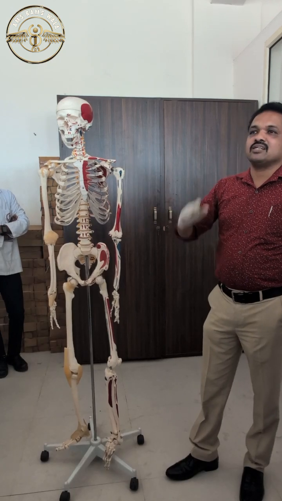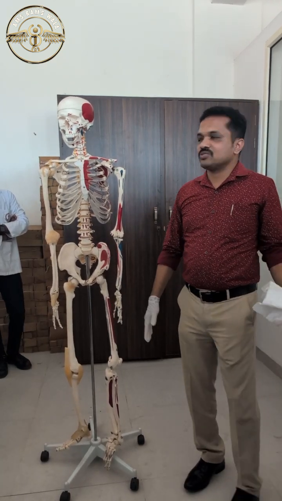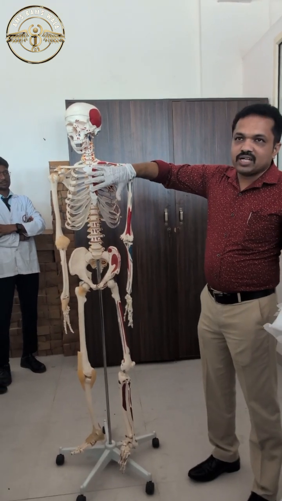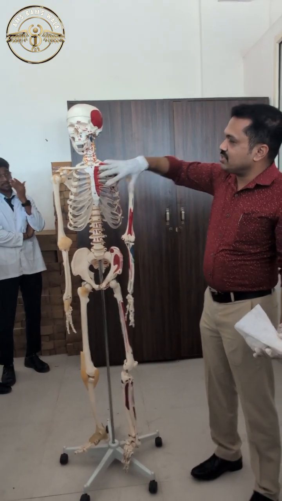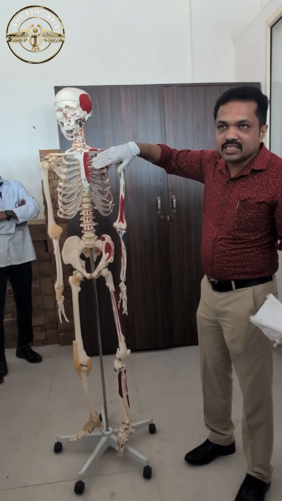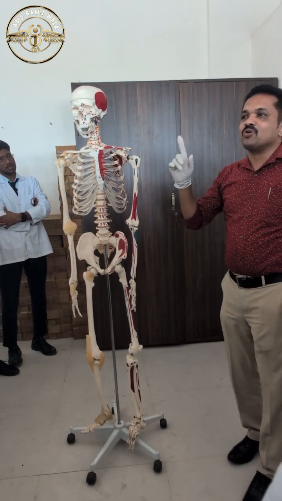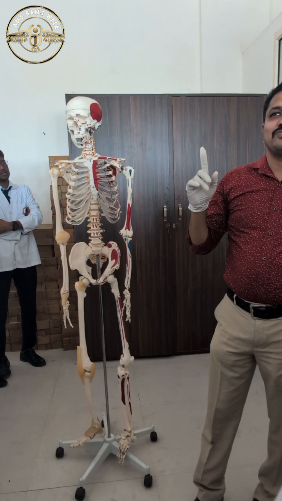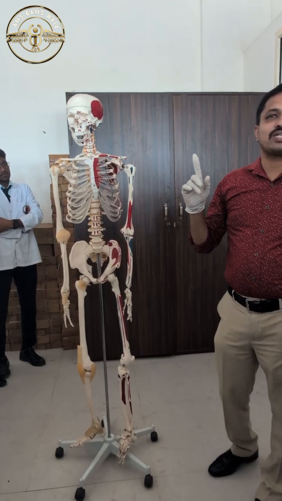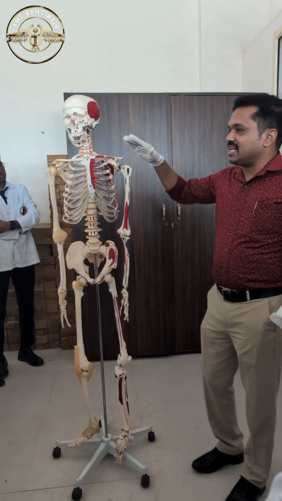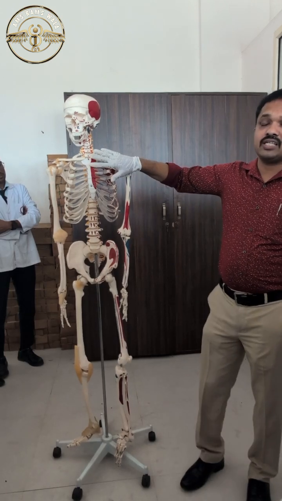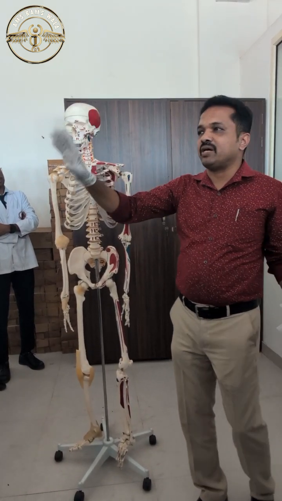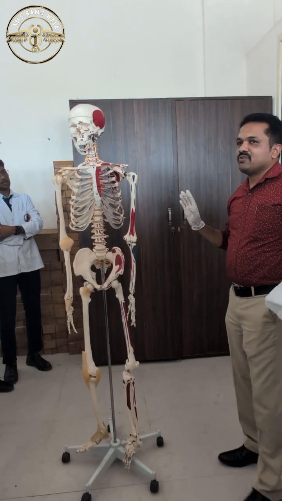Then the anterior wall. We already saw the anterior wall here. It is covered with the pectoralis major, below it the pectoralis minor, and one more. So what is clavipectoral fascia? We will discuss it later. So the anterior wall is formed by three structures: pectoralis major and minor, and clavipectoral fascia.